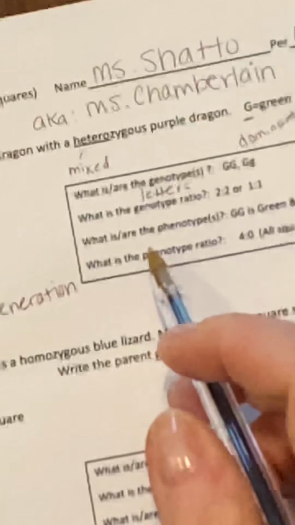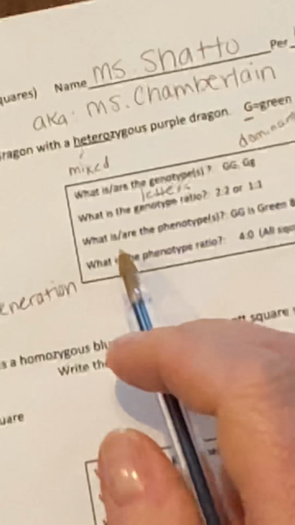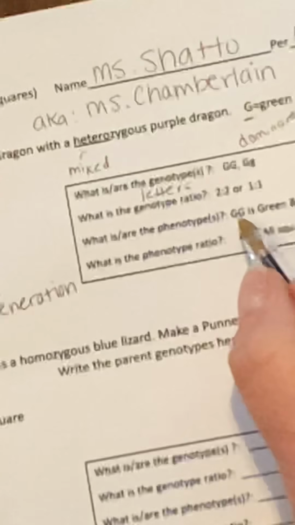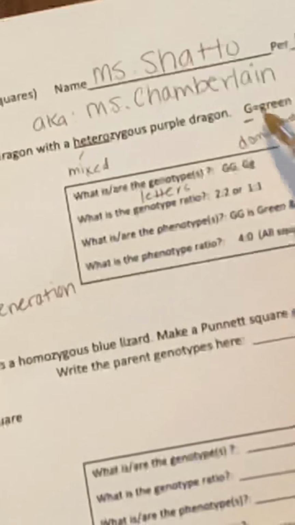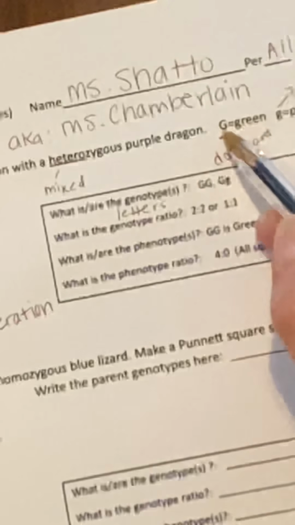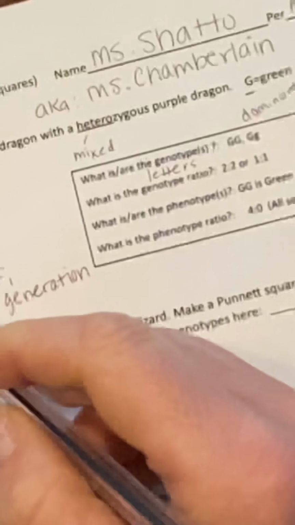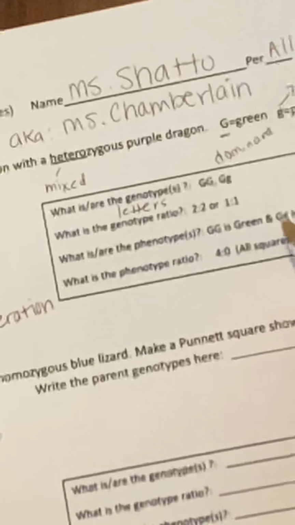Okay, then the next question is asking you, what is or what are the phenotypes? Big G is green. It says it right here. G's are green. Now, when we get into the mixed, it's a little more complicated. So we have to refer back to the dominant. This means green and this means purple. The green is dominant to purple, so our phenotype is going to be green.